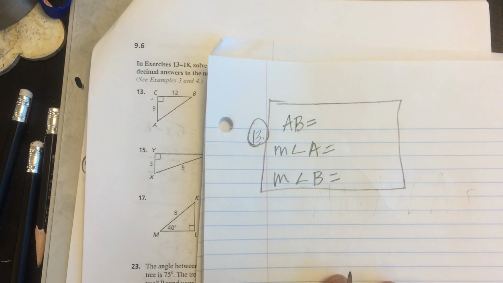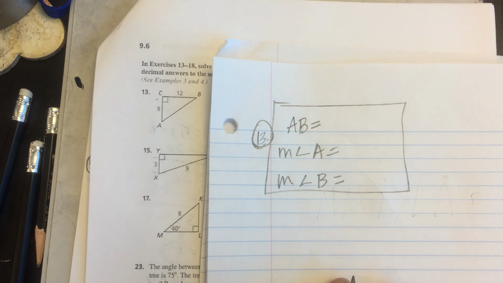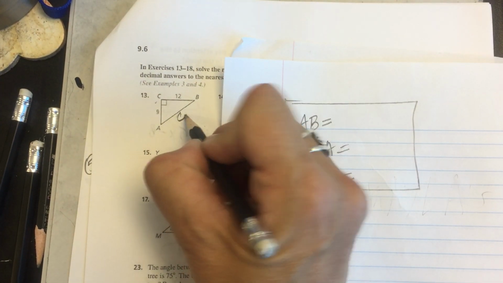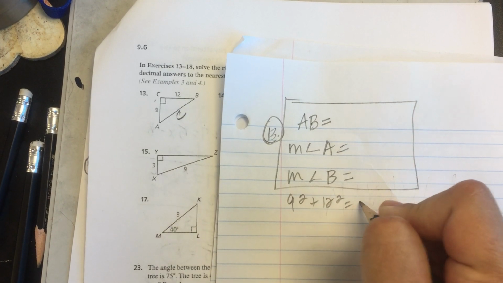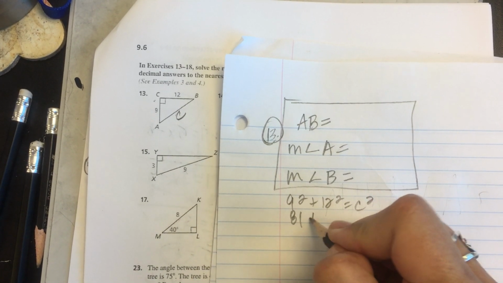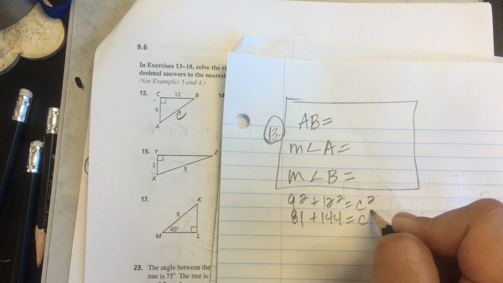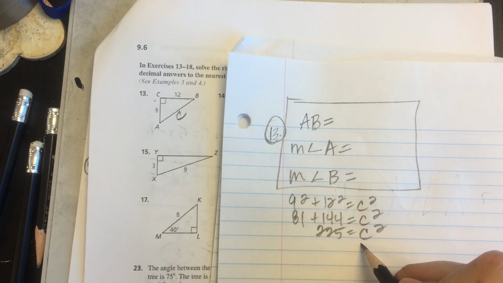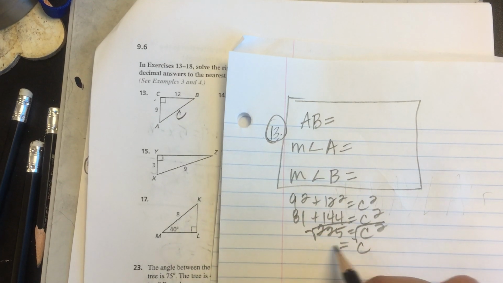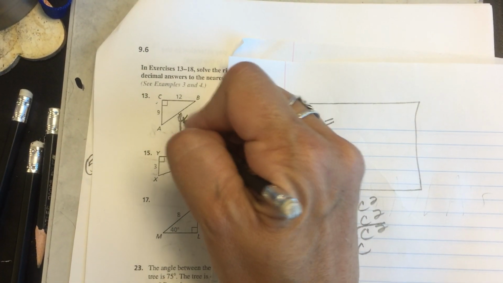The first thing I'm going to do with number 13 is find out the length of the hypotenuse. I'm going to put a C there. 9 squared plus 12 squared equals C squared. That's 81 and 144. What does that add to, you guys? 225. So that makes C, when I take the square root, 15, right? Okay, so side AB is 15.